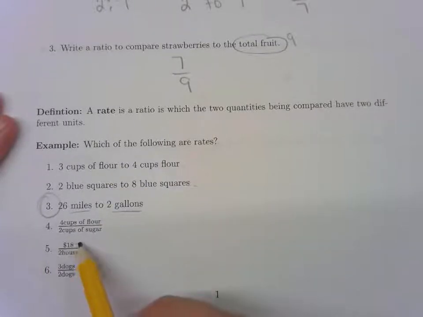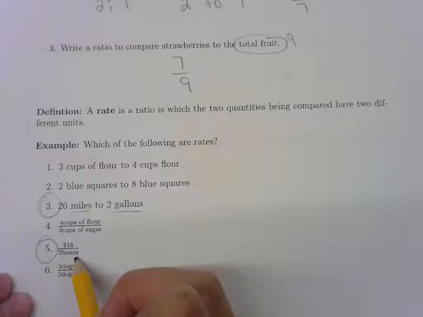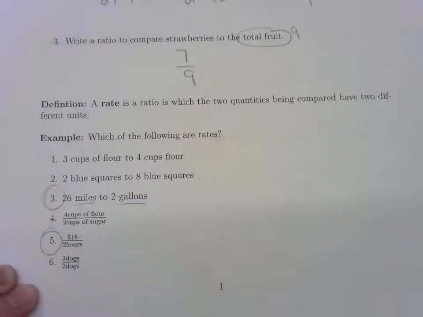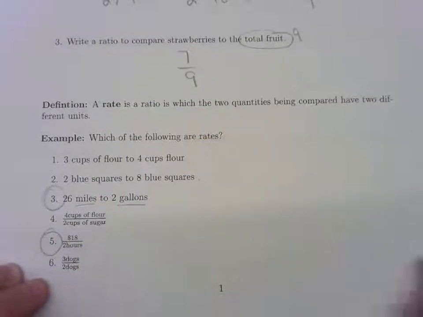Number 5, $18 over 2 hours. Okay, this would be a rate. The unit in the numerator is dollars. The unit in the denominator is hours. Okay, and then number 6, we have 3 dogs to 2 dogs. That would just be a ratio, not a rate. So rates are when the units are different, otherwise it's just a ratio.